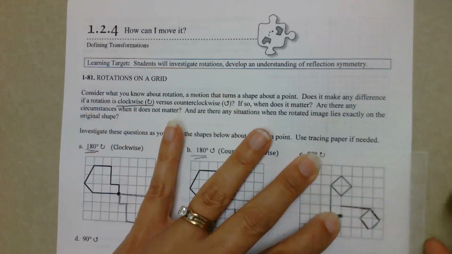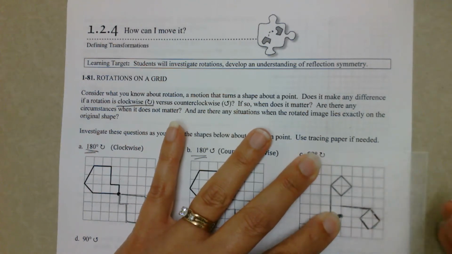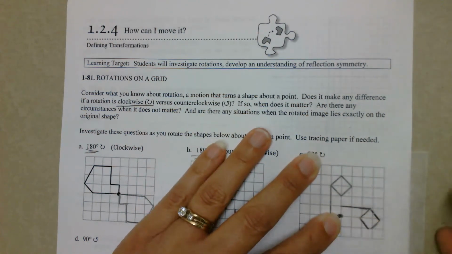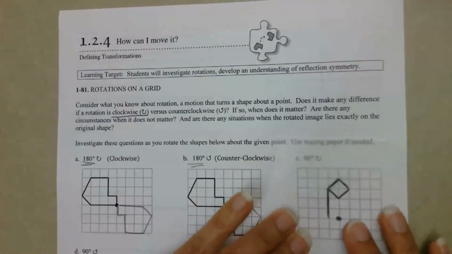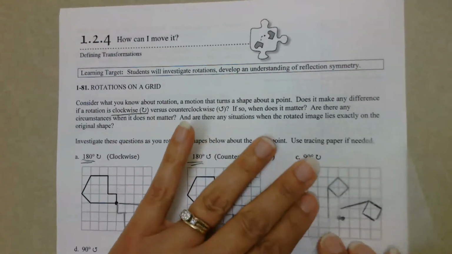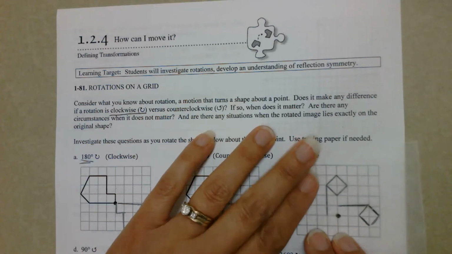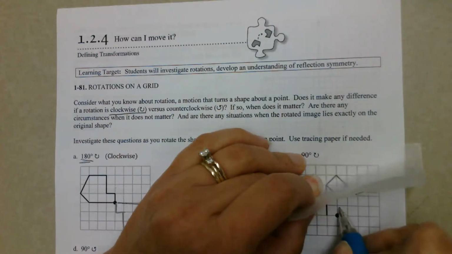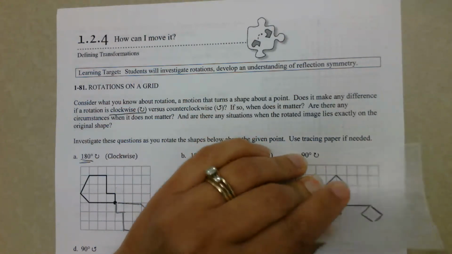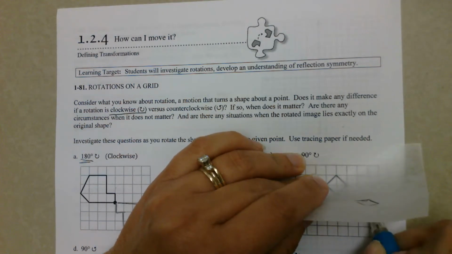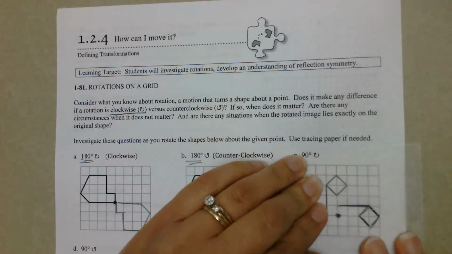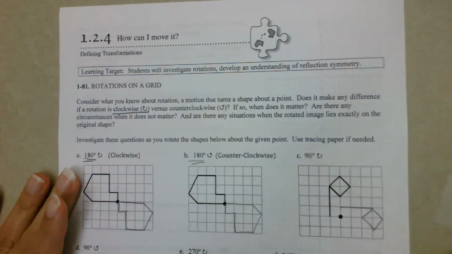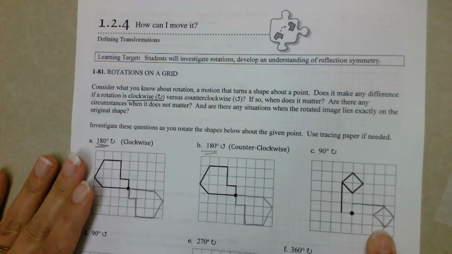90 degrees is like a right angle, half of halfway. 180 degrees was halfway, so half of that is a quarter of the way. So this went a quarter turn this way, clockwise. So I'm going to trace that. Draw that onto my grid. So that would be 90 degrees clockwise.